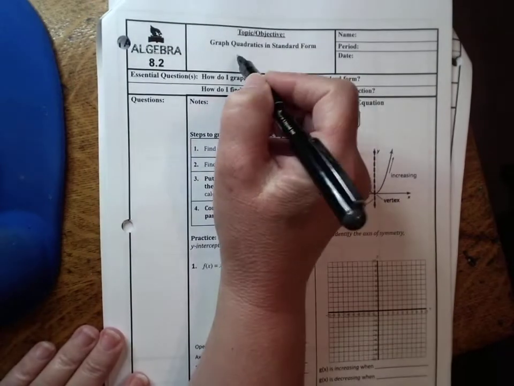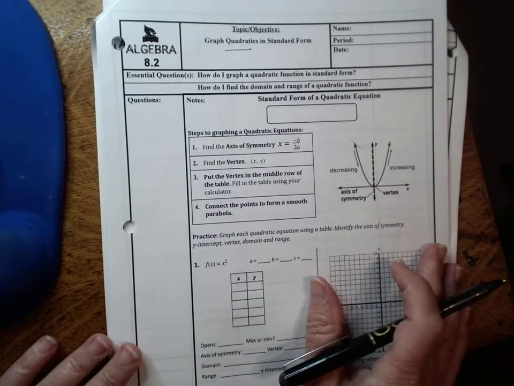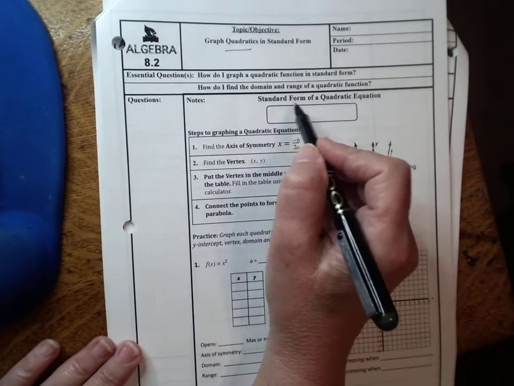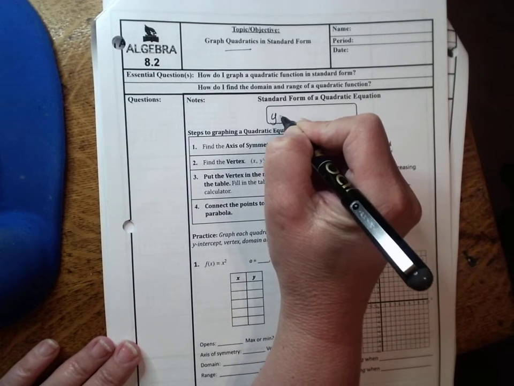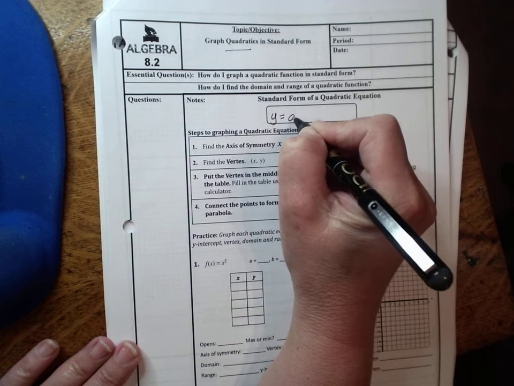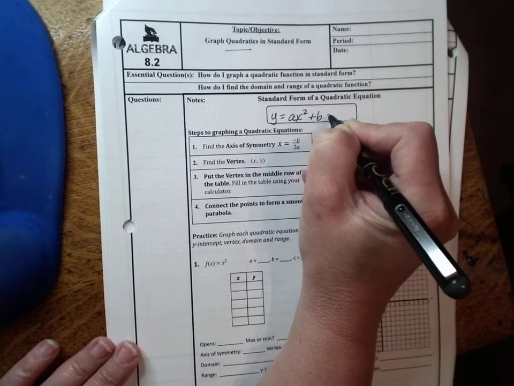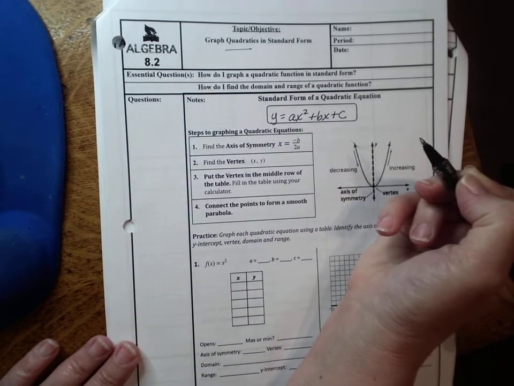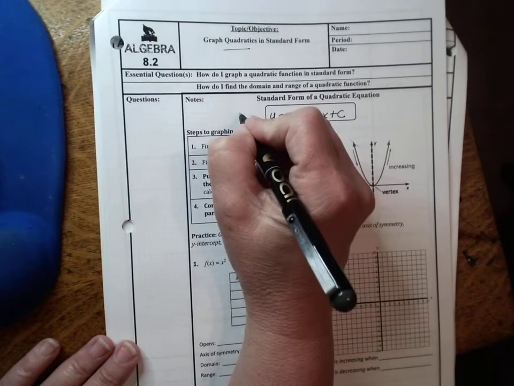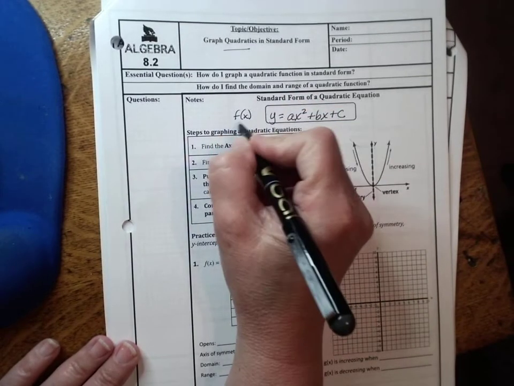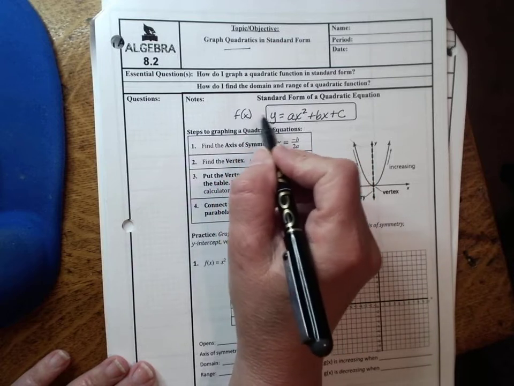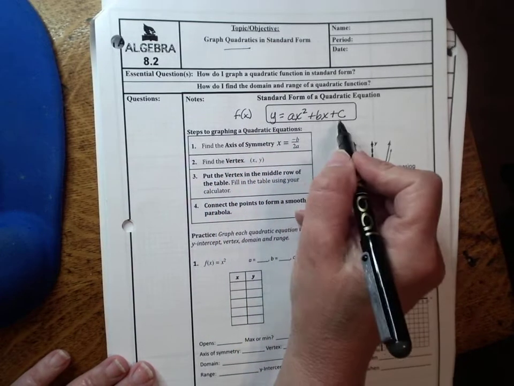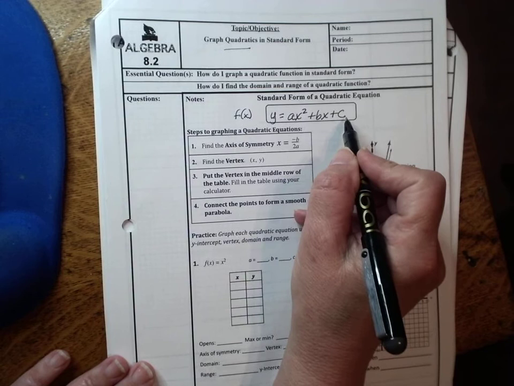We're going to graph the quadratics using standard form. So let's remind ourselves what the standard form of a quadratic equation looks like. That's y equals ax squared plus bx plus c. Now your y can also be f of x, g of x. It can be written in function notation also. So just know that these are interchangeable, but the key is ax squared plus bx plus c.